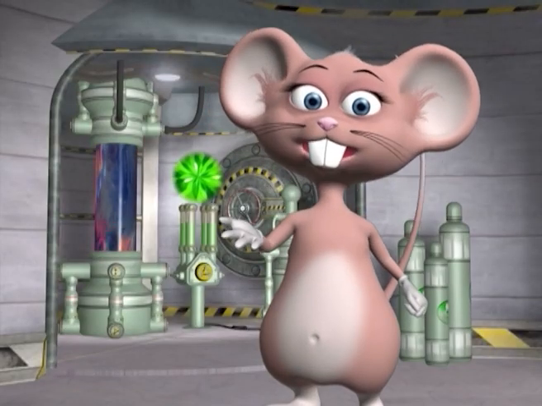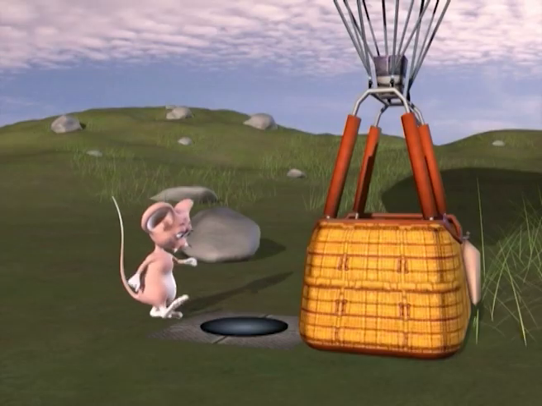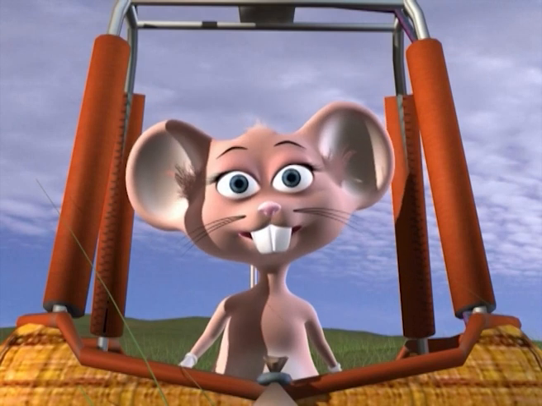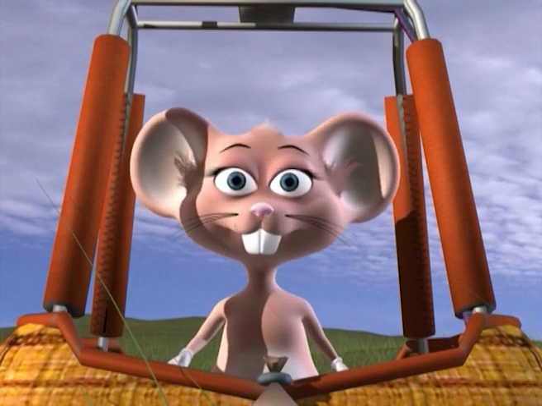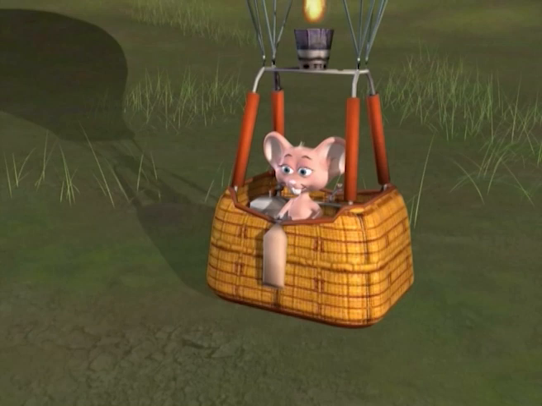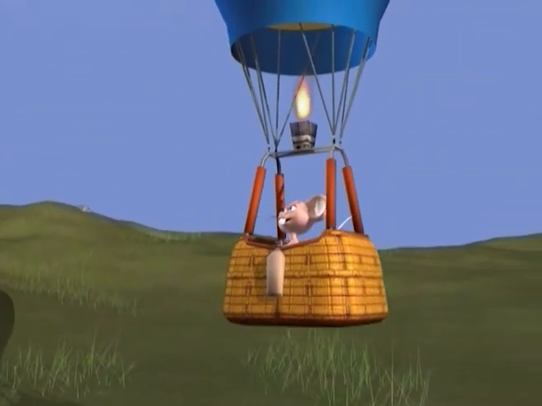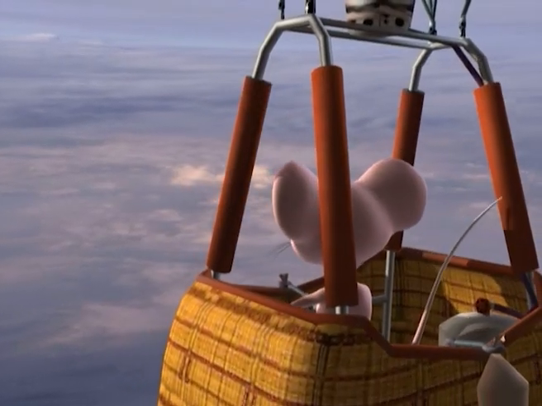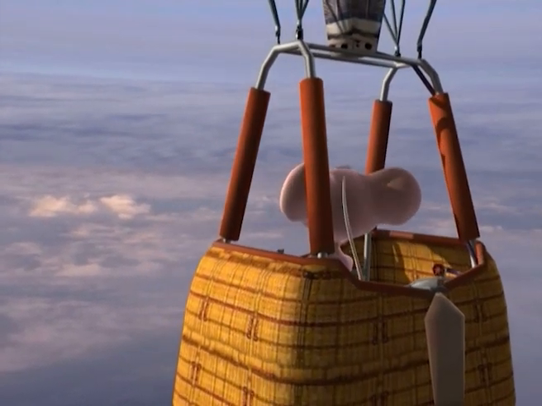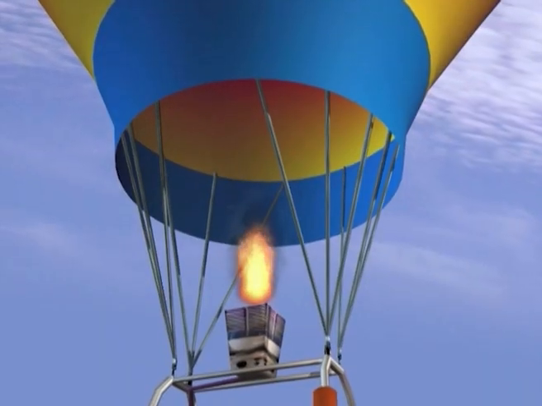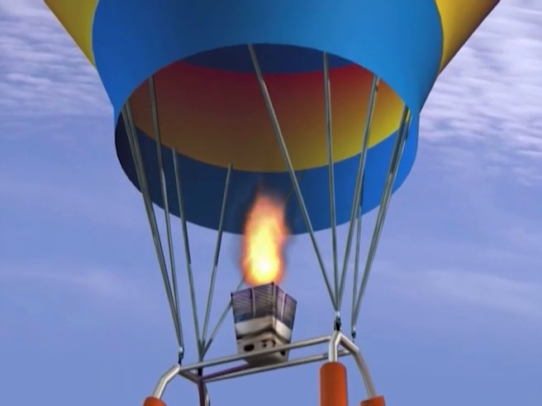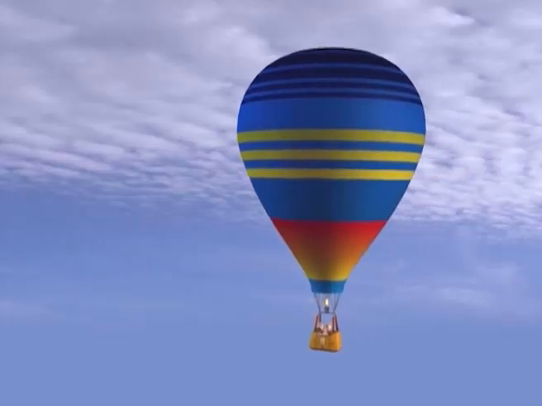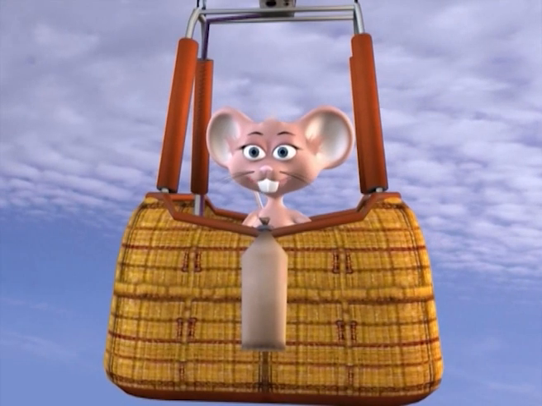Hey guys, let me show you an even bigger bubble. Come with me in my hot air balloon and be like a bubble and go up, up and away. Now this is what you call a bird's eye view. It's so beautiful up here. An open flame under the balloon creates the hot air inside it, which causes the balloon to rise. A hot air balloon travels as fast as the wind blows. See you back at my lab.